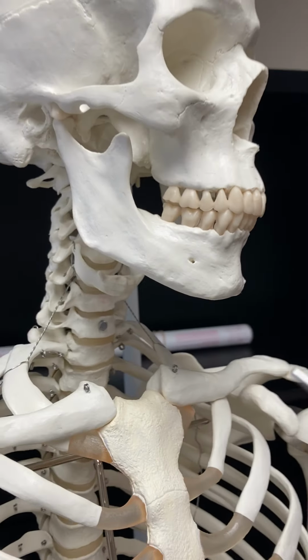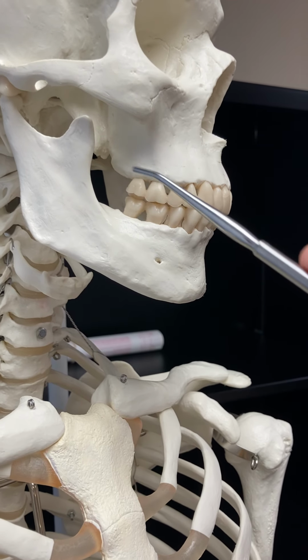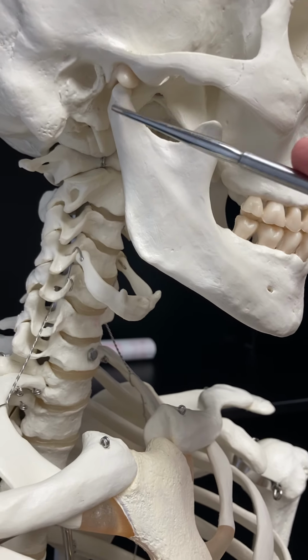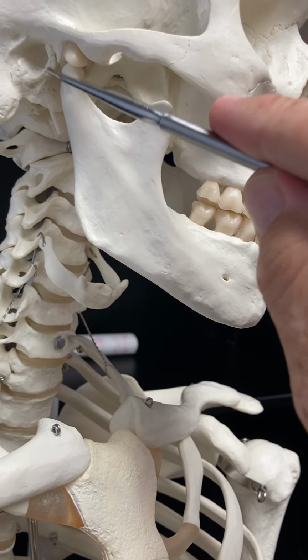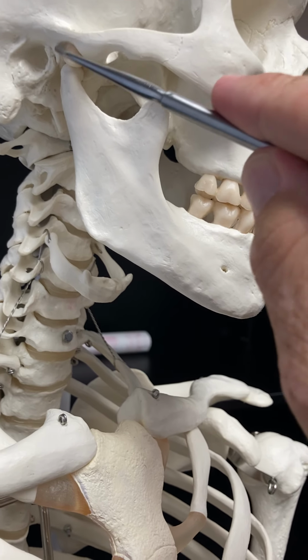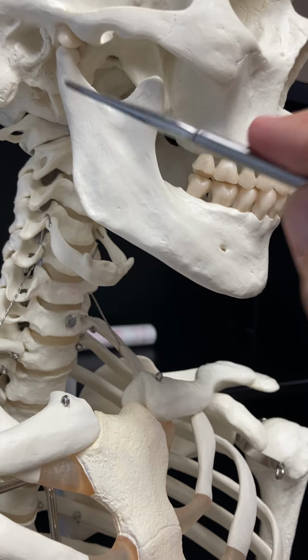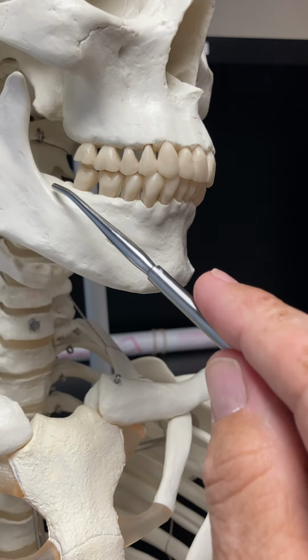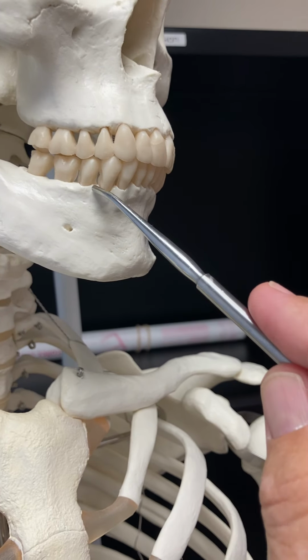As far as the mandible goes, we have the condyle. And where the condyle connects with the temporal bone, remember they called that the mandibular fossa, right there, of the temporal bone. This vertical part is the ramus. We also have an alveolar margin here with the teeth.